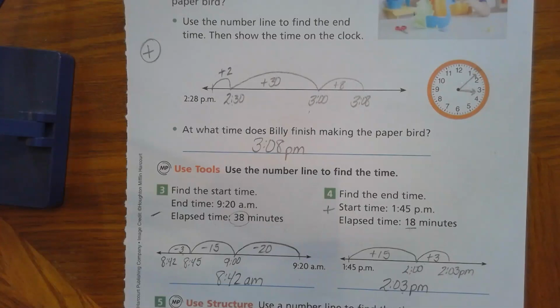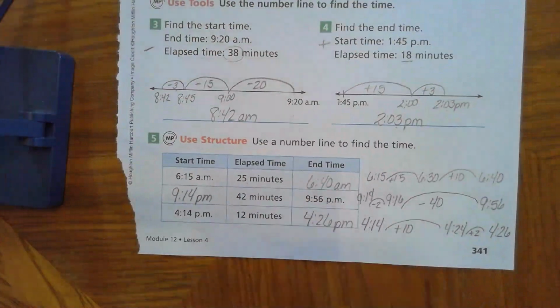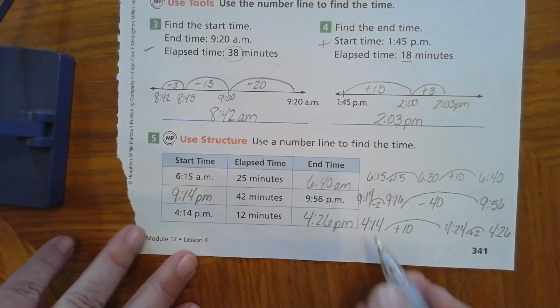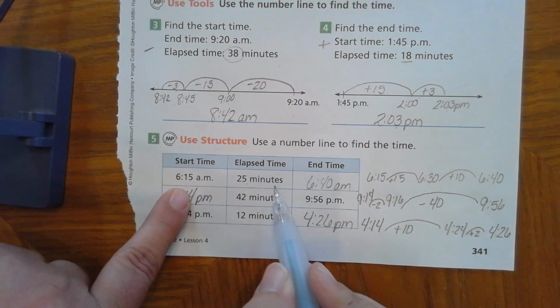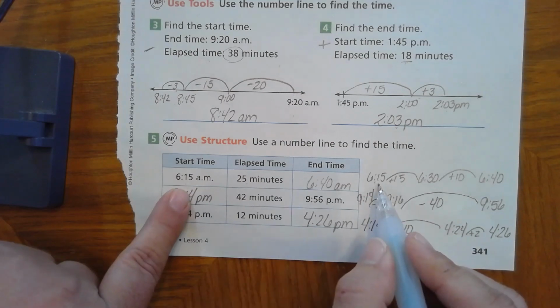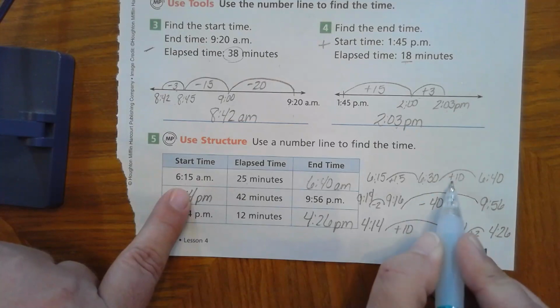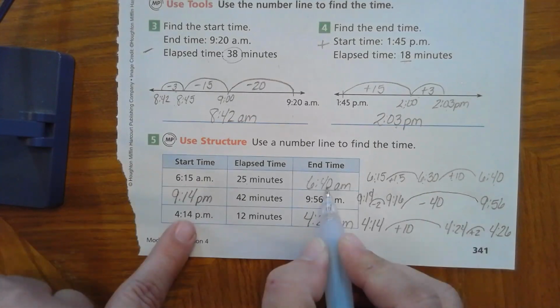Then the bottom part was a little tricky because you had 3 problems in one. I'll give you a number line. But that didn't mean you couldn't write your own, and that's what I did. I just did a makeshift number line here, kind of like I did on the others. You start at 6:15, 25 minutes. So here's 6:15. I needed to add 25 minutes, so I said, well, if I add 15, that gets me at 6:30. Add my 10 more minutes, and that gets me at 6:40.